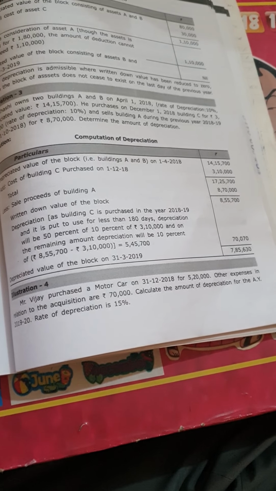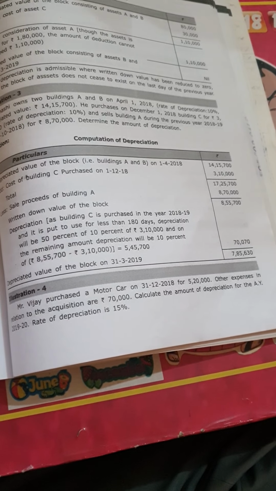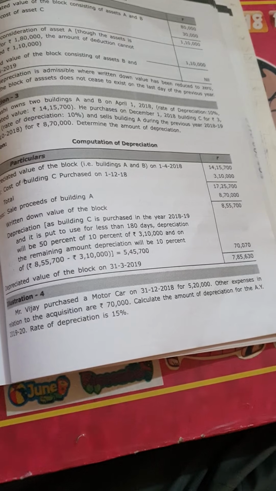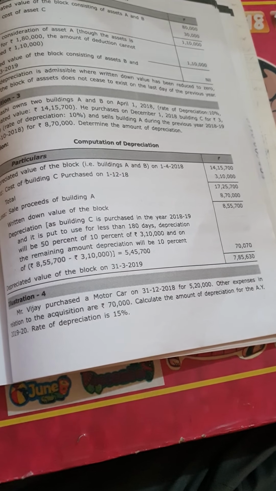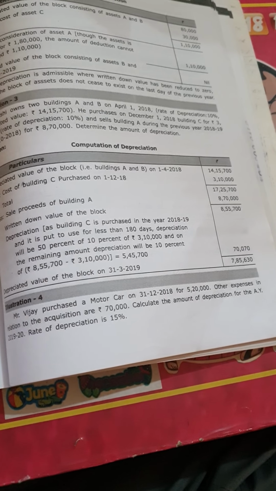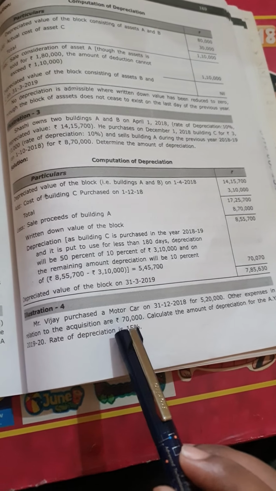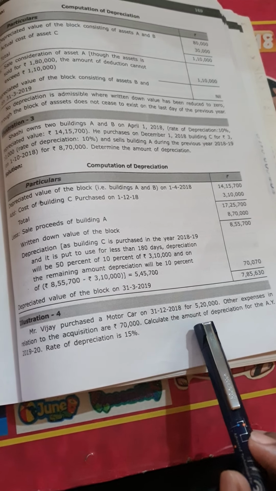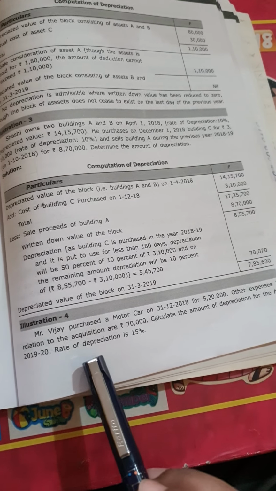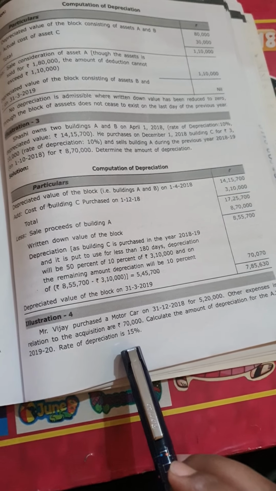They have given Mr. Vijay purchased a motor car on 31 December 2018 for rupees 5,20,000, and again they have given other expenses in relation to acquisition are 70,000. That means the cost or price of this vehicle is 5,20,000. But again he has incurred certain additional expenditure with regard to purchase of this car, which is coming to around 70,000. Now again they are given calculate the amount of depreciation for the assessment year 2019-20, and the rate of depreciation they have only directly given, which is 15%. So how to solve this problem?